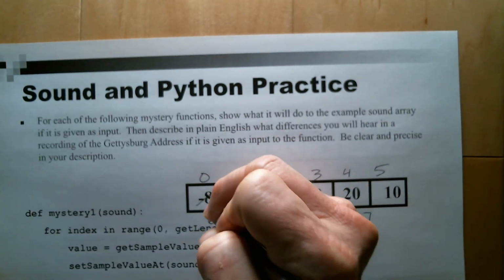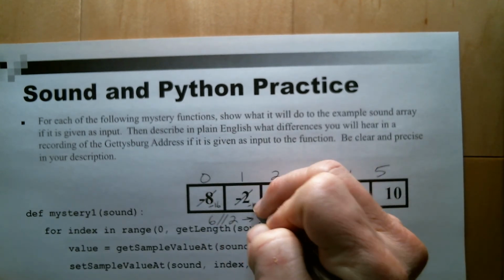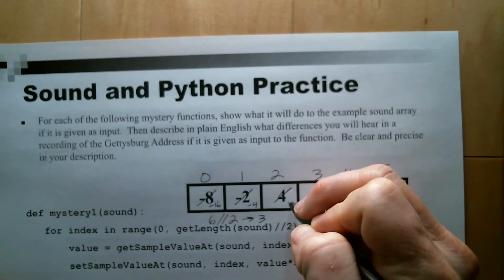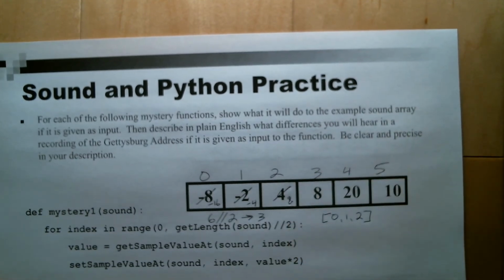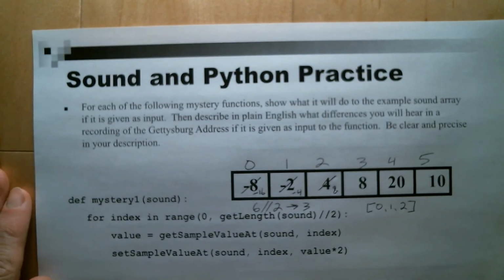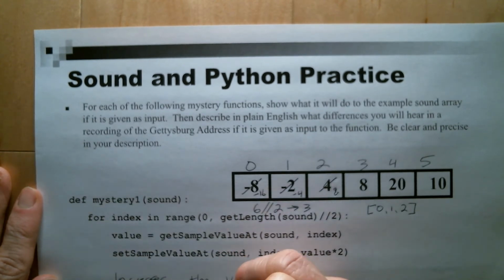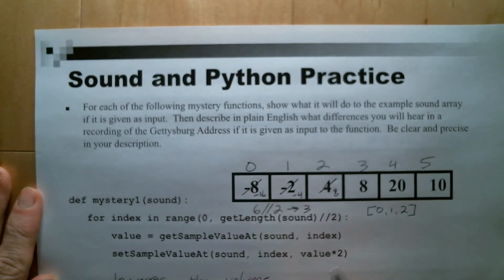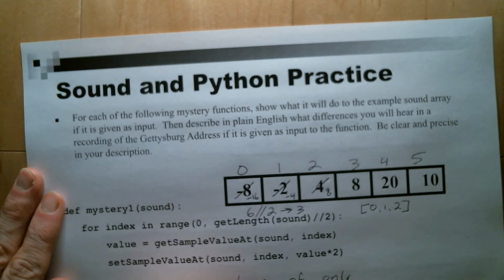So -8 would become -16, -2 would become -4, +4 would become +8. So much like the one we just looked at, it increases the volume, but of only the first half of the sound.